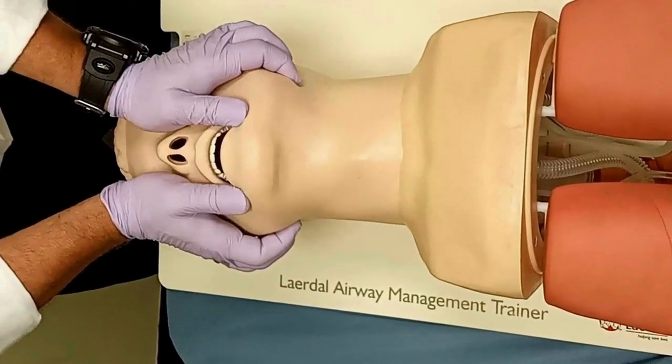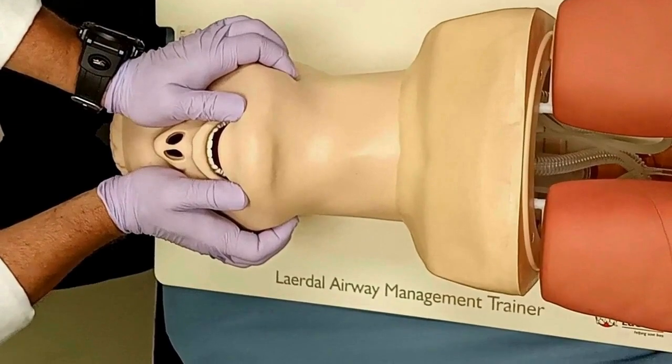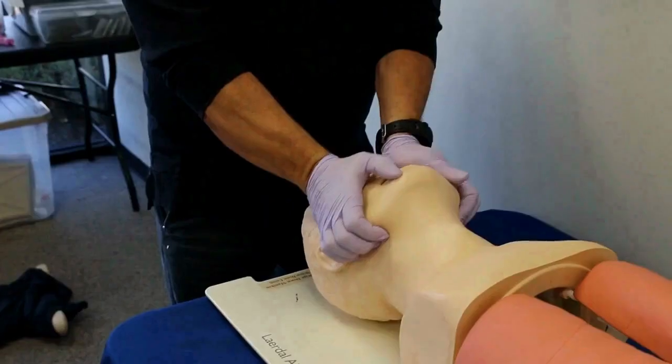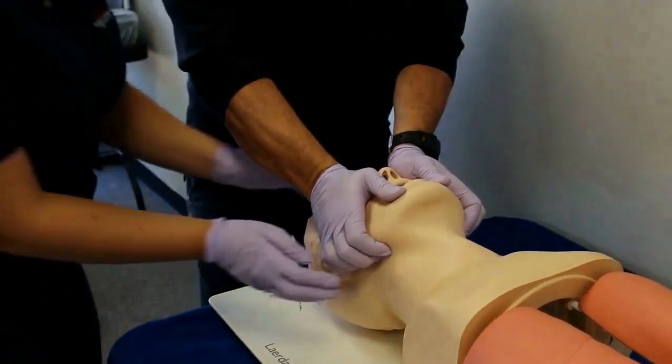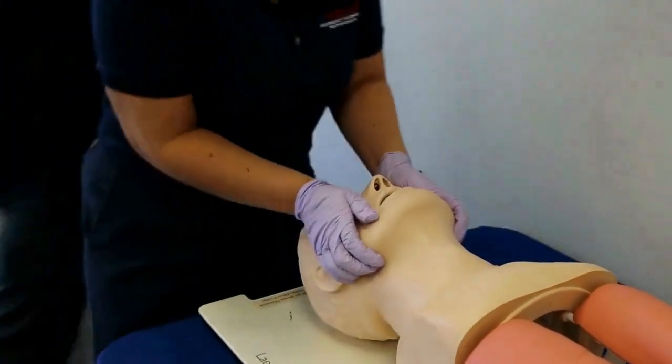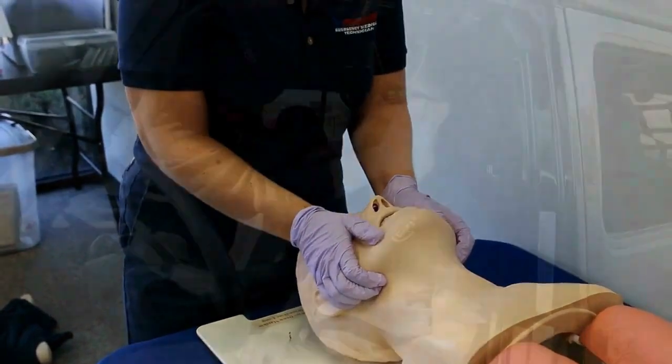Use the fingers to lift the jaw up. This sometimes closes the patient's mouth. If this happens, use your thumbs to open it. The modified jaw thrust can be tiring for the hands. If you find yourself unable to maintain adequate jaw thrust, switch off with another rescuer.